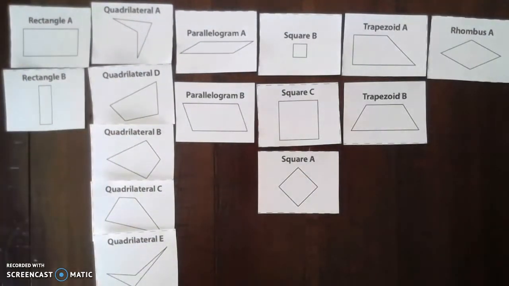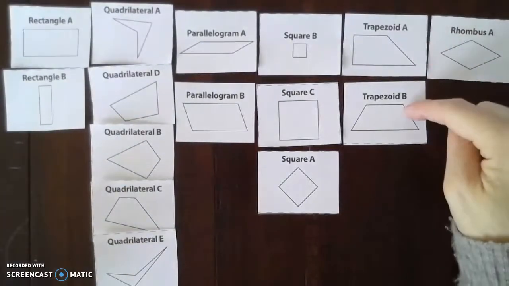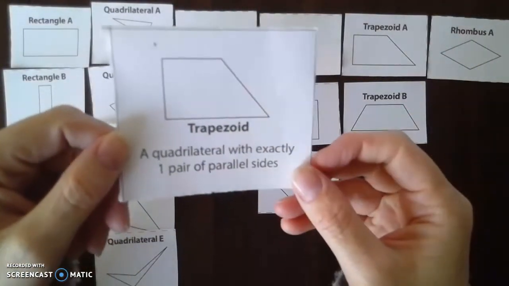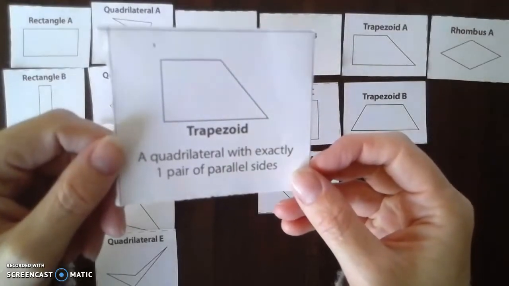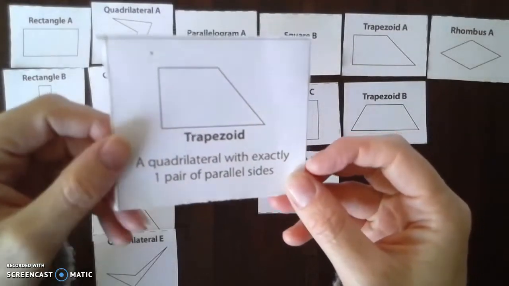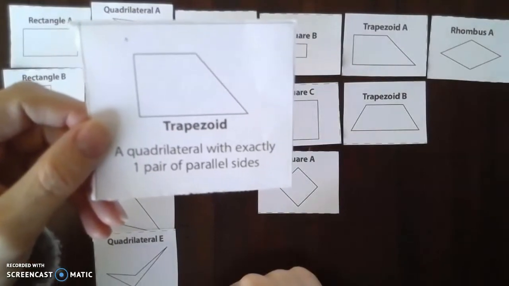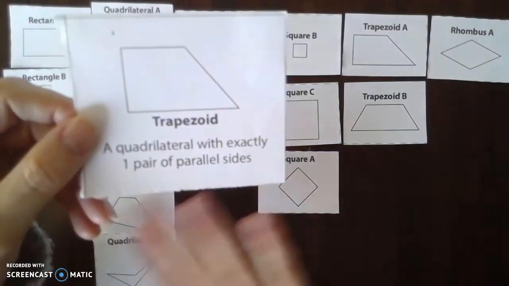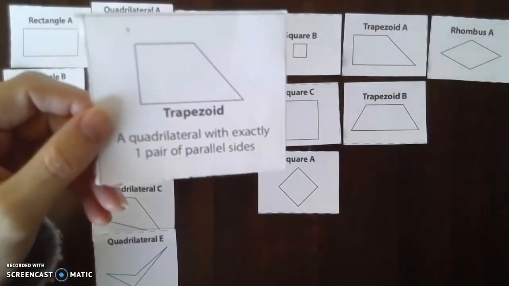Now the next one I want to talk about is the trapezoids. Okay, so my 2 trapezoids I got. So here's your definition of trapezoid. A quadrilateral with exactly 1 pair of parallel sides. Now remember, he's the only shape in all the quadrilaterals that only has 1 pair.